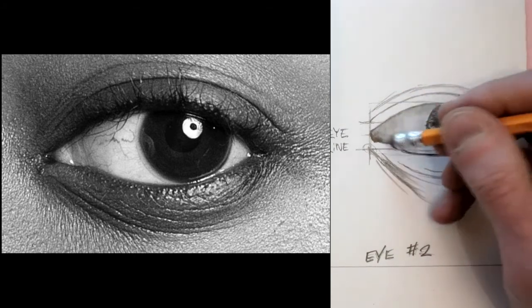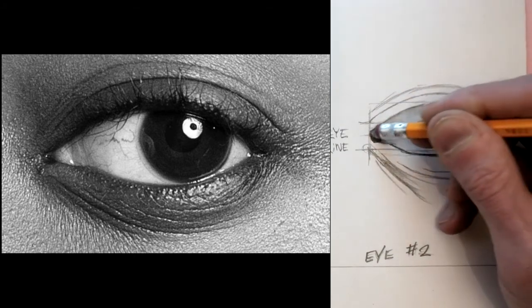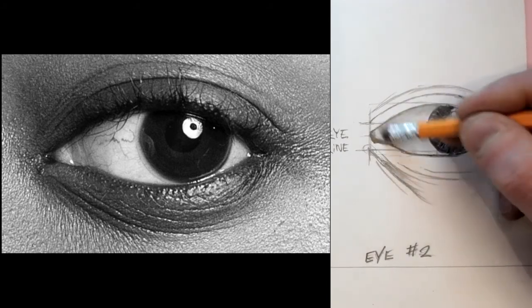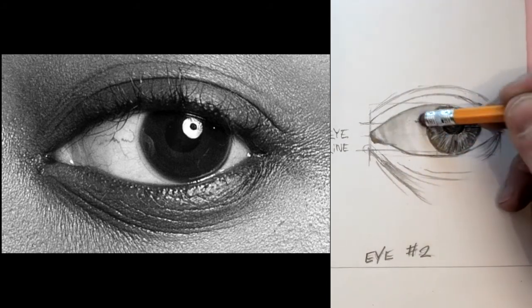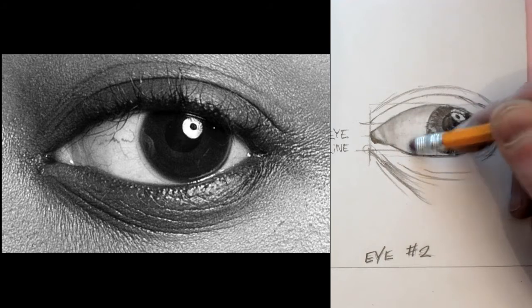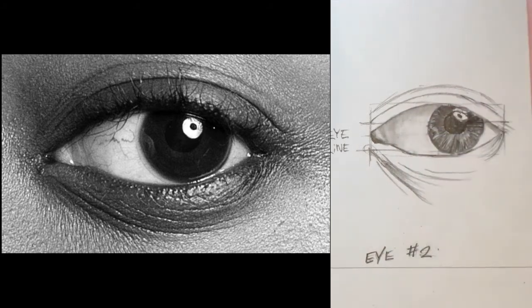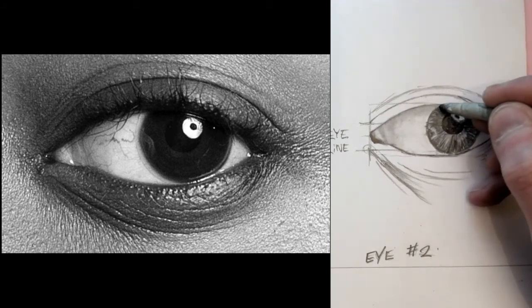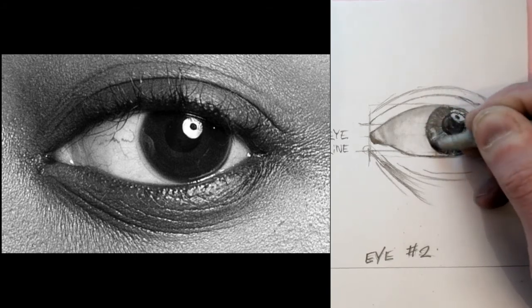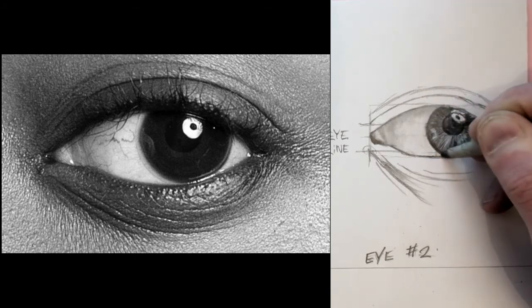So I did get part of this a little too dark, so I'm going to take my eraser and just pull out a little. And I'm going to get my tortillon again, and like what happened with the first eye, I'm just going to take my tortillon and run it on the outer edge of the iris to soften that just a little bit.